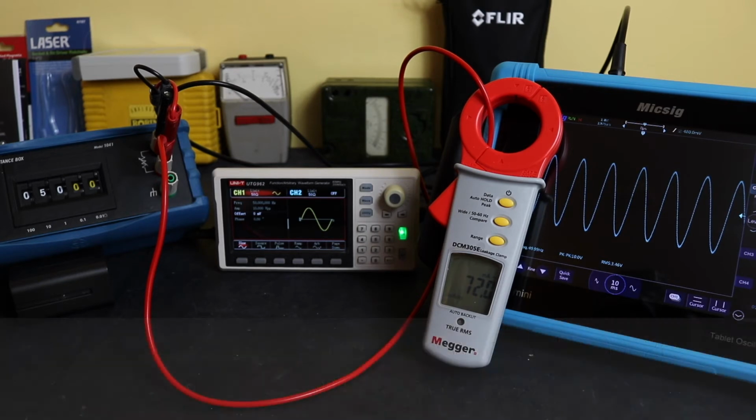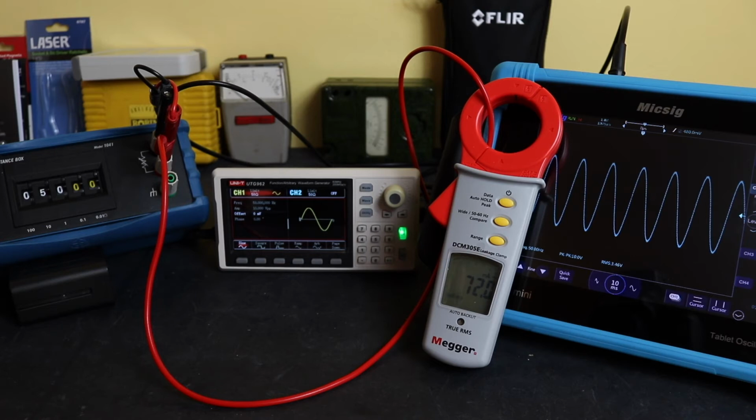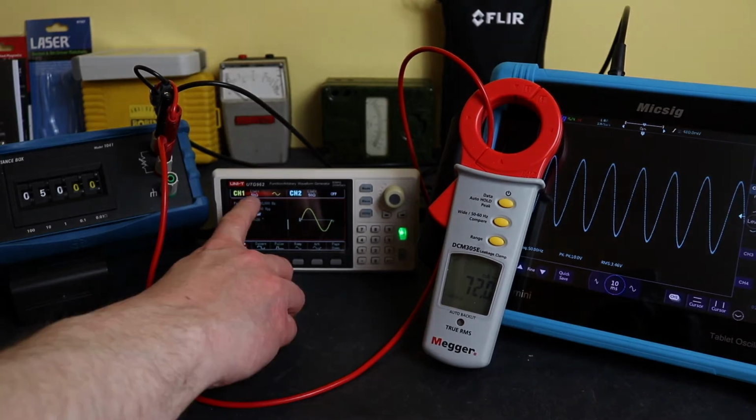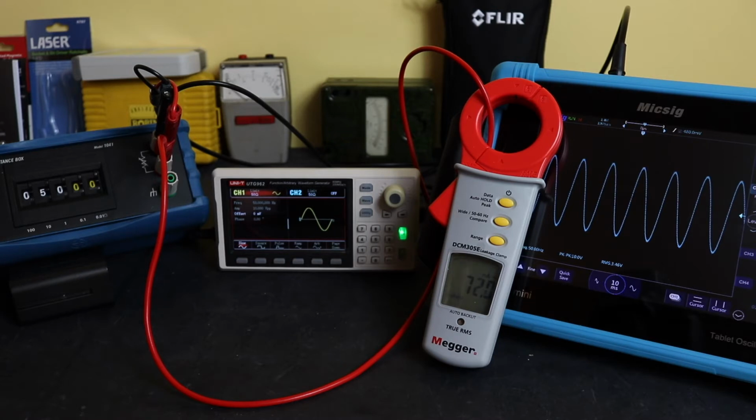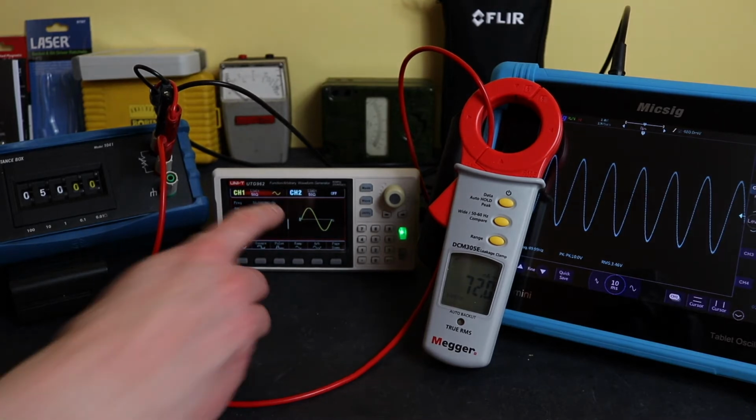Now, I did a previous video on testing this DCM305E out using the UTG962 there. A comment from one of the viewers on that video is about the setting of this output limit here, the 50 ohms, to match the load that I was placing on the function generator there. And they did comment that there is a high impedance output that changes the output capability of the amplitude function.